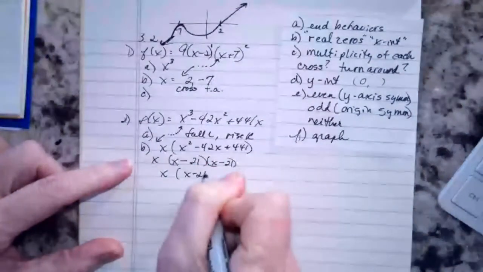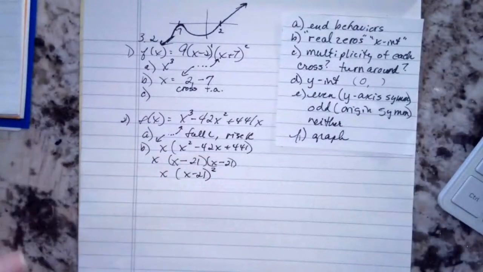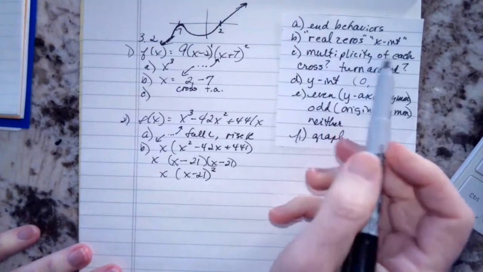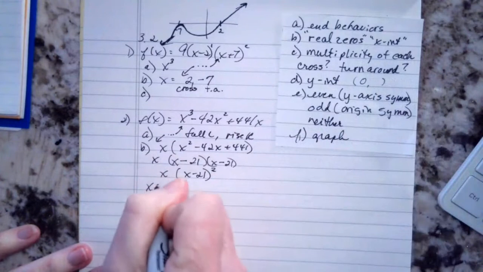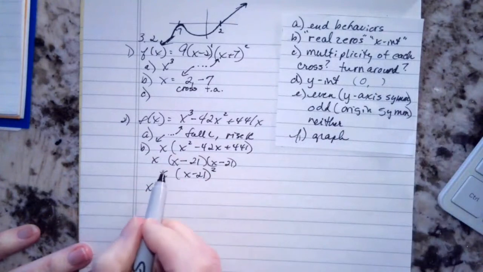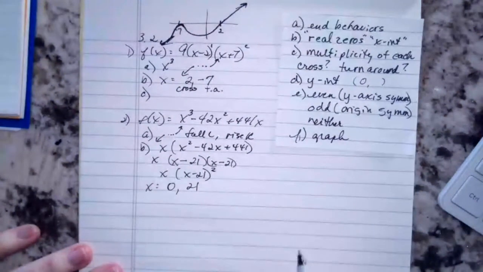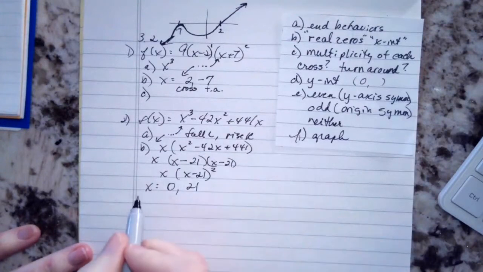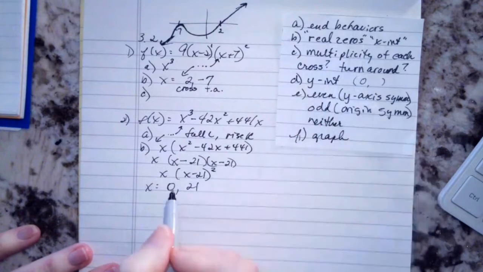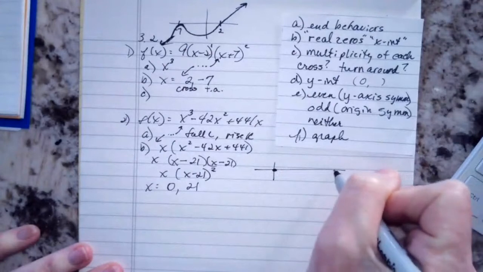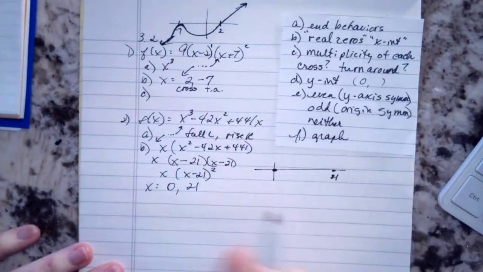I'm going to keep the x, and I'm going to write the x minus 21 fancy pants like that. So real zeros, with the x-intercepts or solutions, all of that, x is going to equal 0. Whenever you've got a standalone x, that's a 0. And then we've also got 21, because remember, this is always going to be a liar when it sits inside an x phrasing. So the real zeros are at 0 and 21. So if we were graphing this, there's 0, way out there's 21.